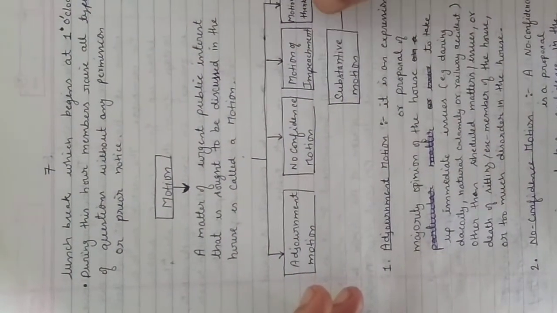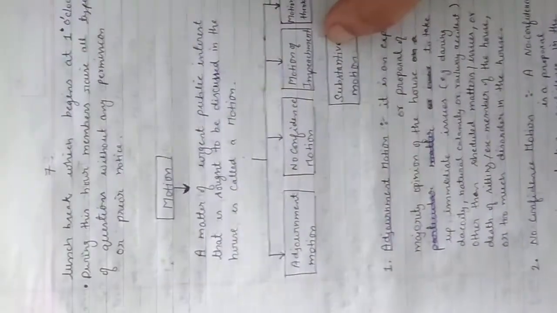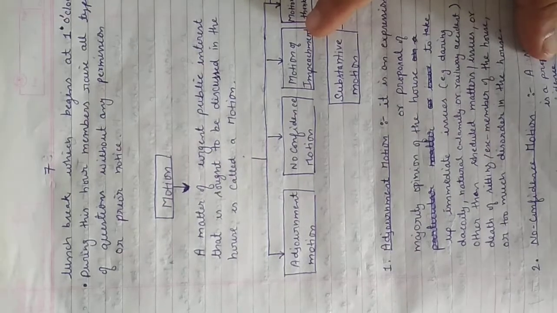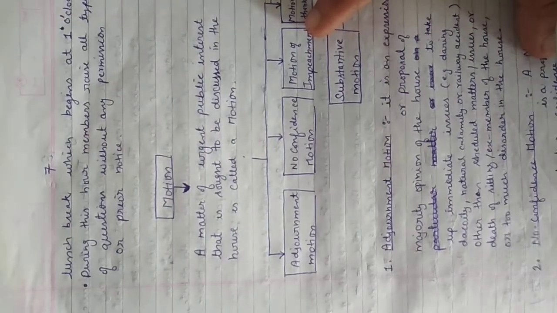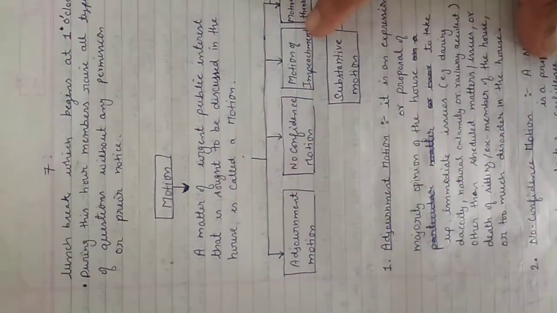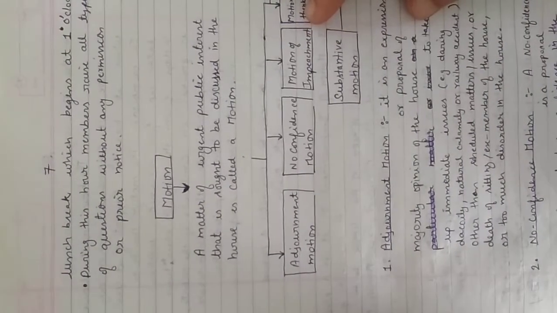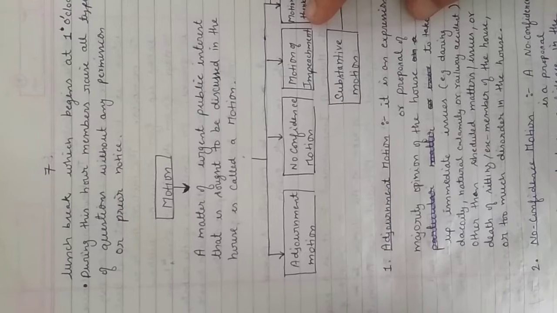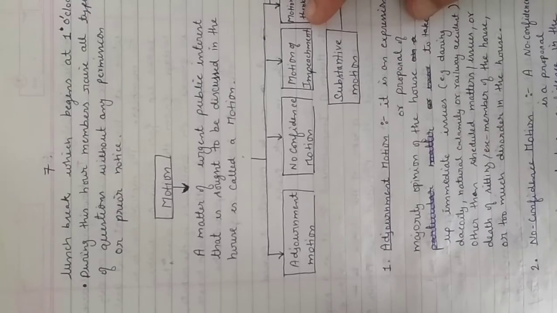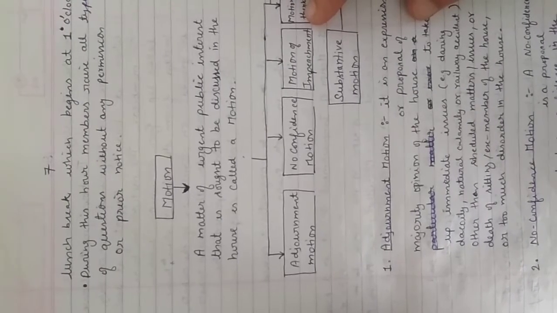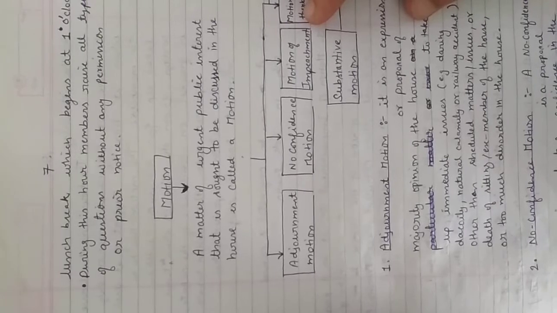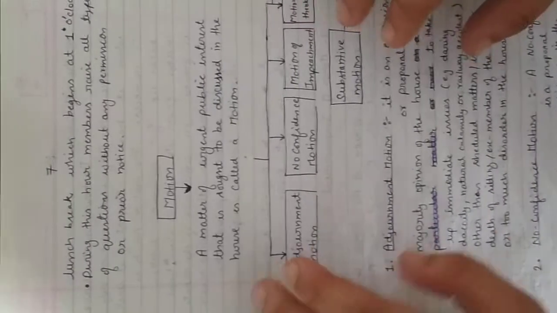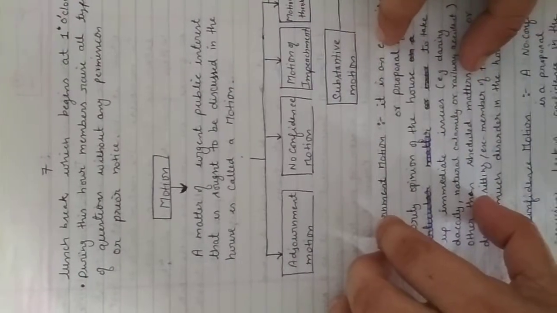Adjournment motion is an expression or proposal of majority opinion of the House to take up immediate issues, for example dacoity, natural calamity or railway accident other than scheduled matter issues, or death of a sitting or ex-member of the house, or too much disorder in the house. Now, what is adjournment motion?